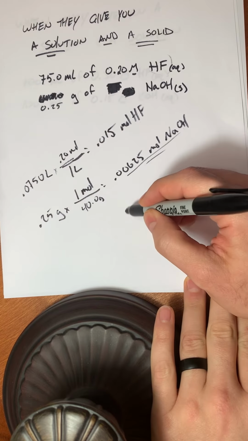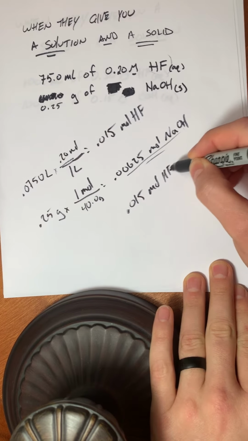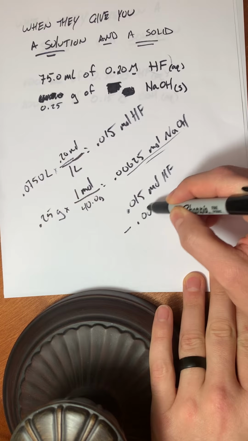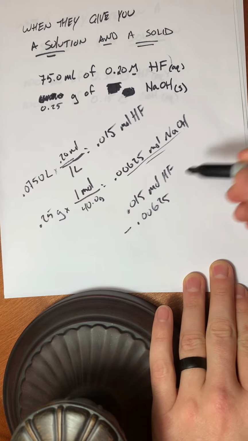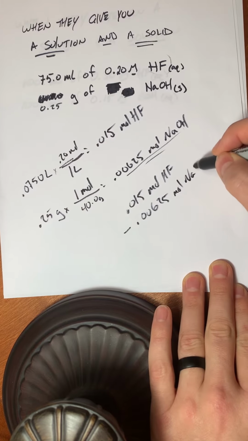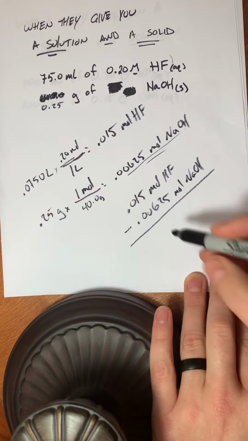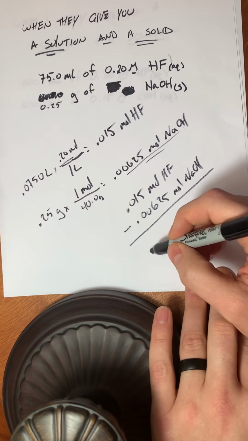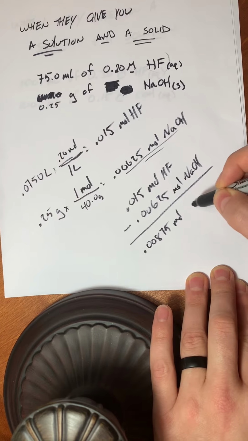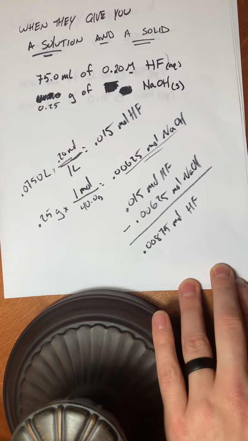We have 0.015 moles of HF to start, and the sodium hydroxide is going to react with that. And so we're left with 0.00875 moles of HF. That's how many moles of HF we have.